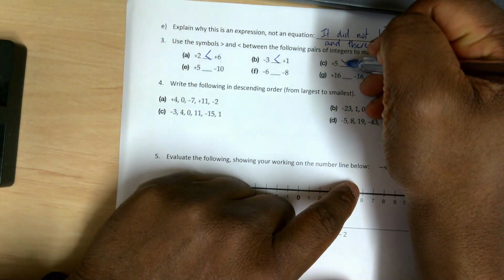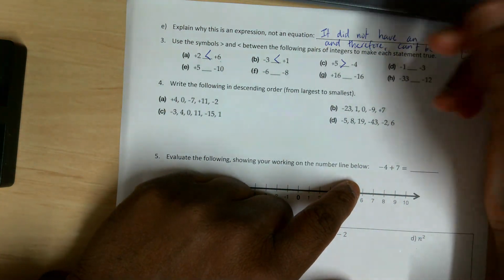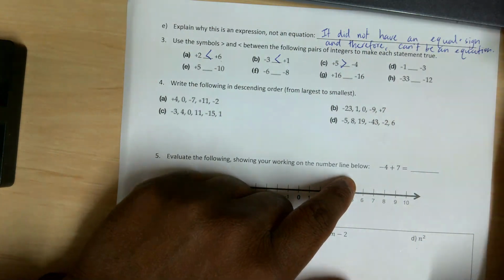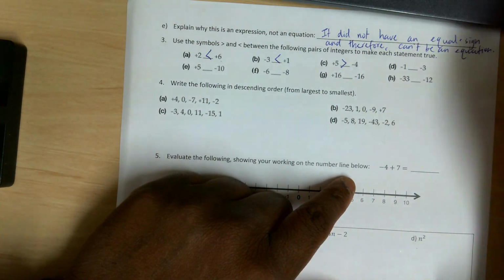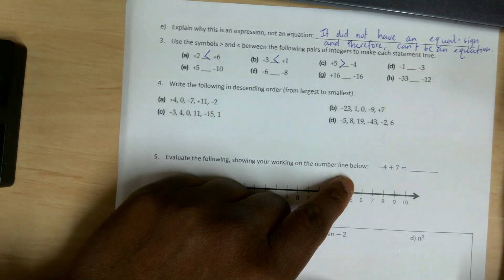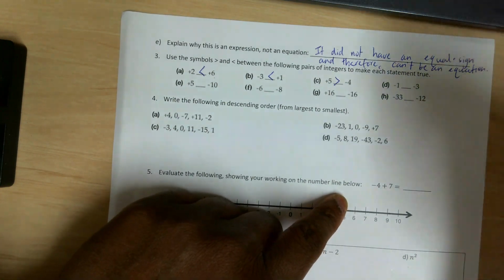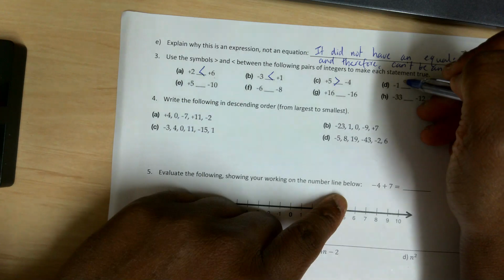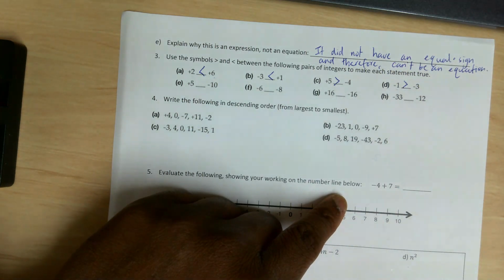+5, -4. We're going to have our open side towards +5. -1, -3. Remember, the closer we get to 0, the bigger our numbers get. So -1 in this case is bigger.